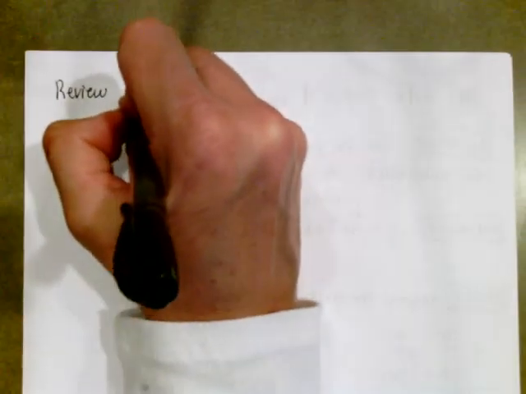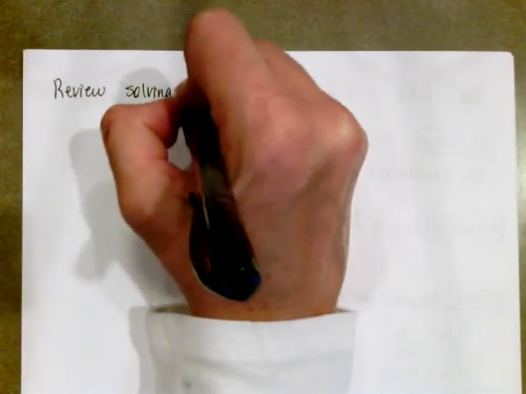So now what I want to go back and review is solving an inequality. Okay, so let's review. We've done this before. So let's review solving an inequality.